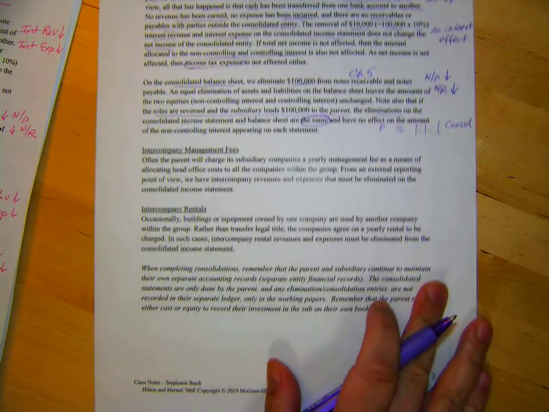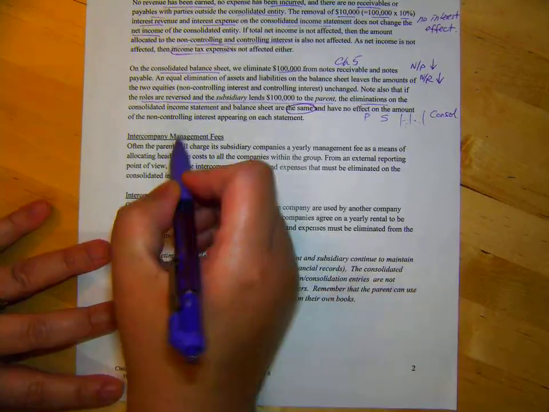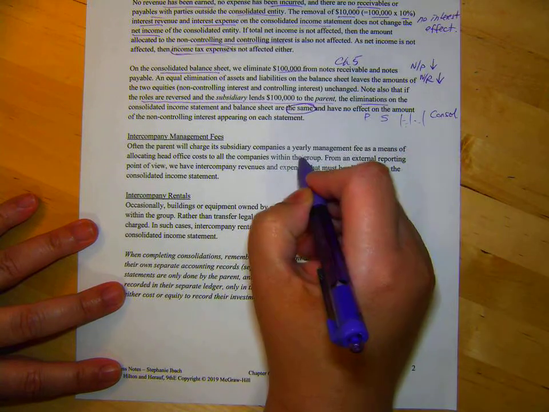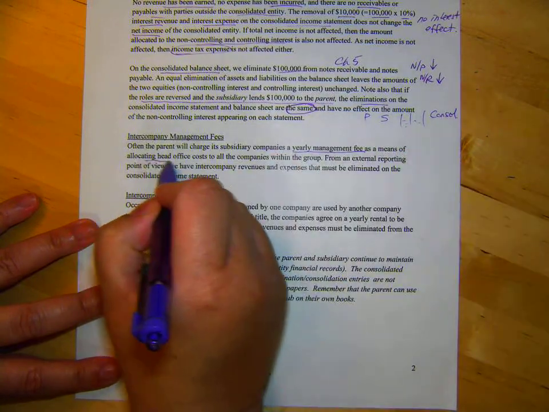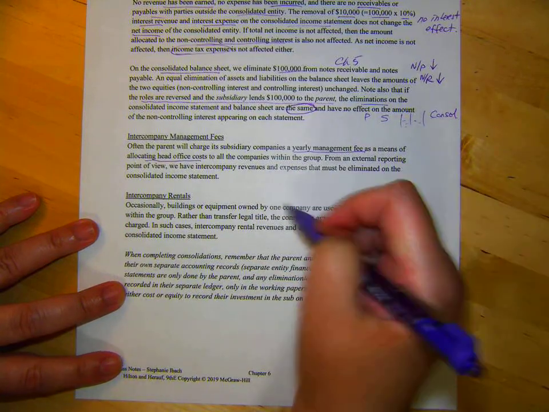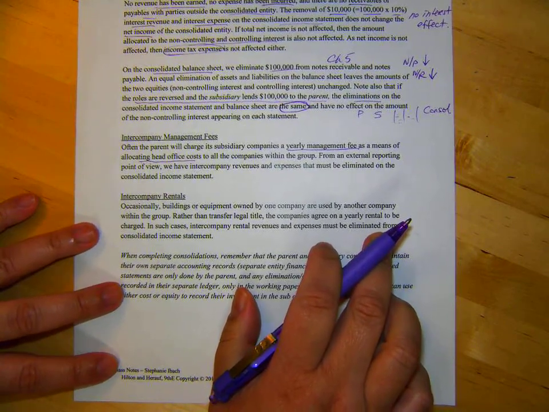So there are some other common, I guess, basic transactions, intercompany management fees. Parent will charge its subs a yearly management fee, a way of allocating head office cost to all the companies in the group. Of course, once we're in the consolidation circle, all it is is moving money around back and forth.